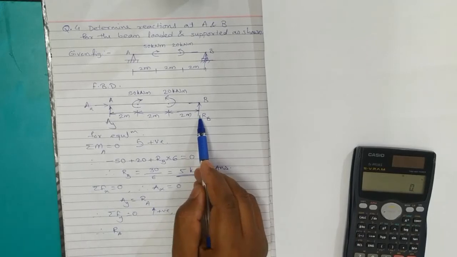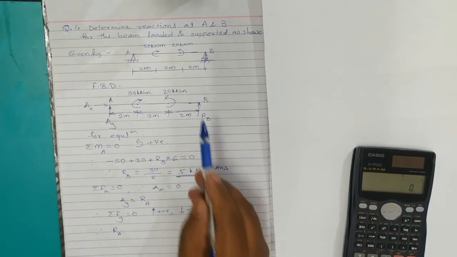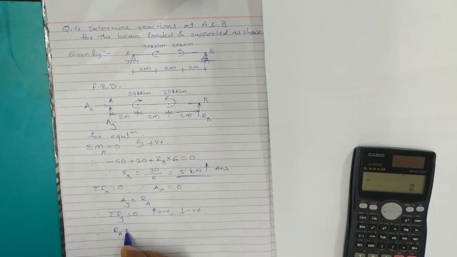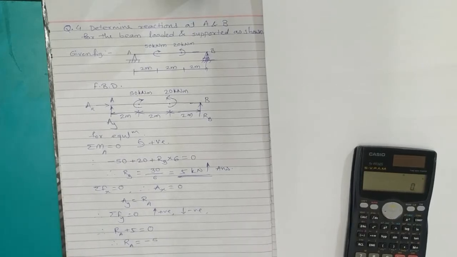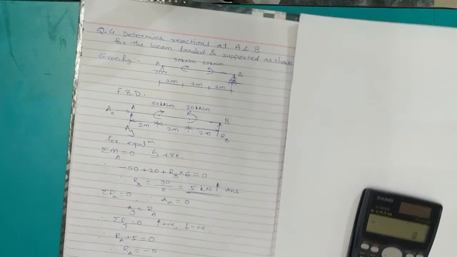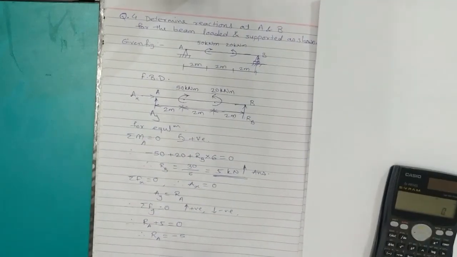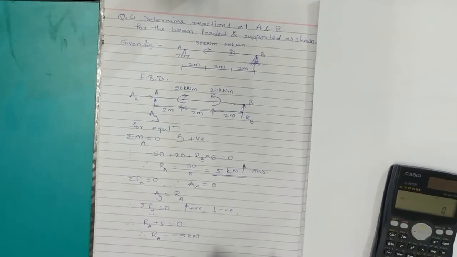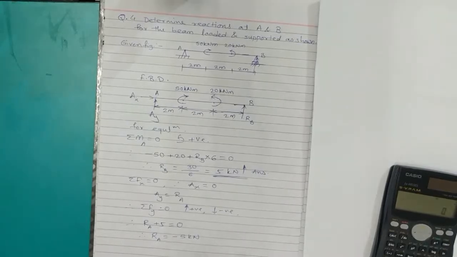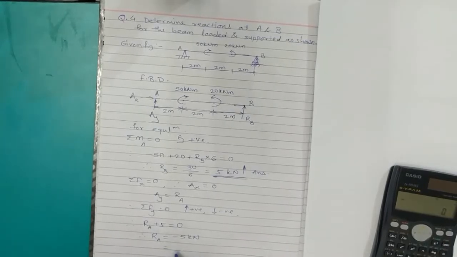The only other remaining load, the vertical load, is RB, which we have calculated, plus 5, and that is going to be total equals to 0. So here we are getting RA equals to minus 5. Now if for the solved question we get a negative answer, what does that represent? We know that if for the calculated answer we get a positive sign, that represents our assumed direction is correct, but if we get a negative sign, that means our assumption has gone wrong.